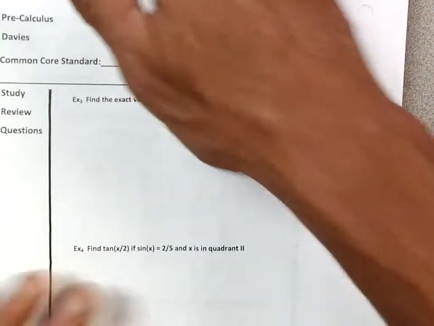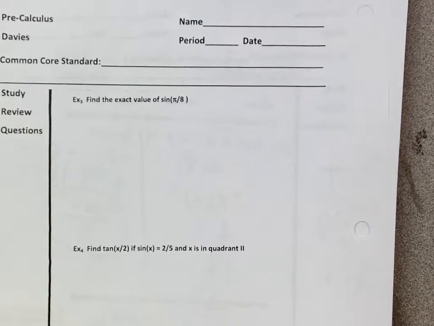Okay, now example 3. Find the exact value of sine of pi/8. Well, pi/8 is not on the unit circle. So if they say exact value, I think, okay, we've got to have an answer from the unit circle, right? Exact, got to have a unit circle answer. Well, pi/8 might be right about here, but it's not on the unit circle. So pi/8 is half of pi/4, isn't it? Did you go along with that? So if we have pi/4 divided by 2, that would be it, right?